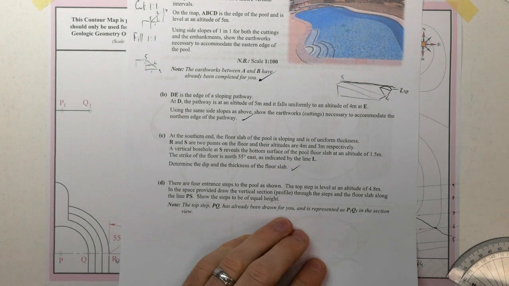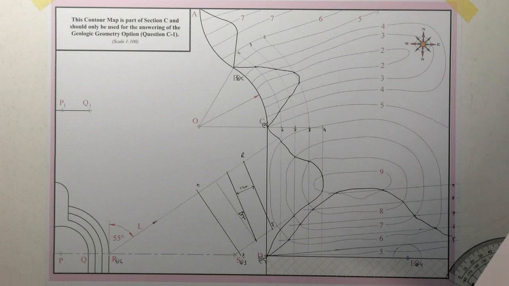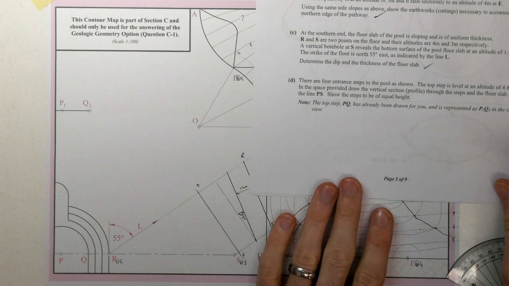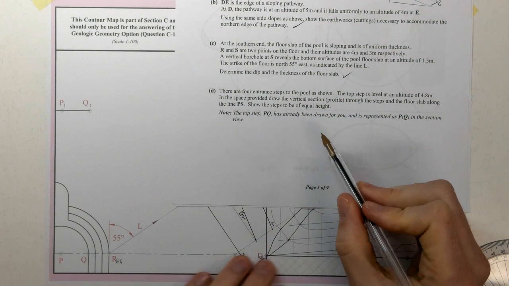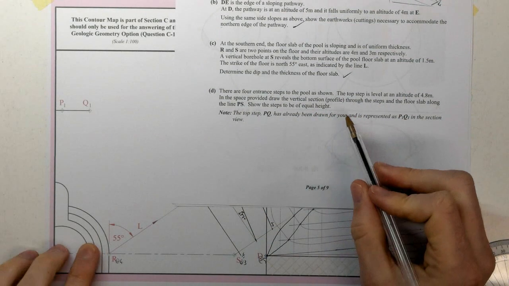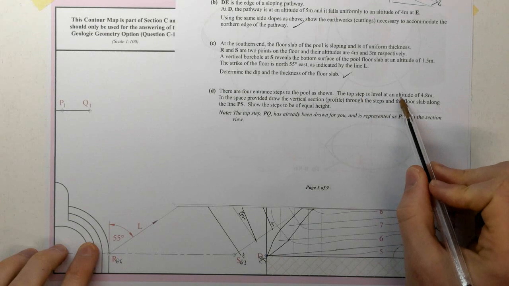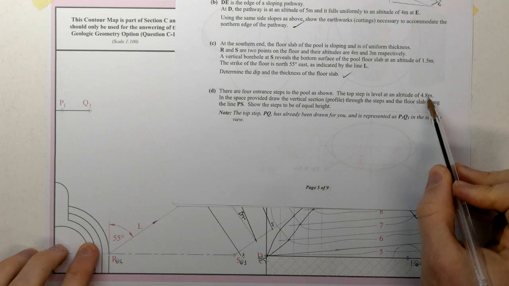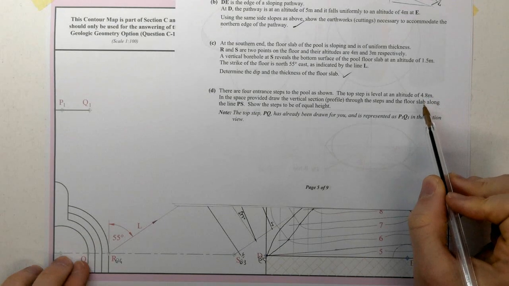Okay, this is an interesting question. Things are presented a little bit different to what we've seen in other years. Last bit. There are 4 entrance steps to the pool. So here are 4 entrance steps. The top step is level at an altitude of 4.8 meters. So top step here is 4.8 meters.